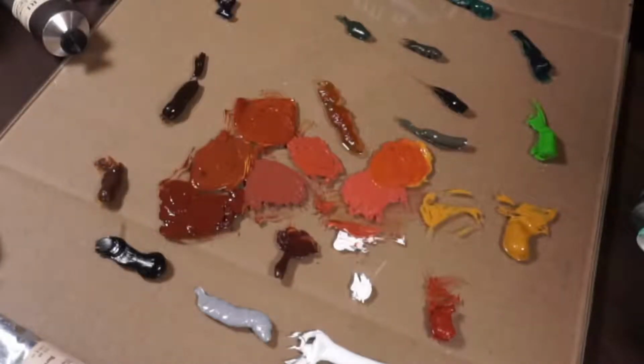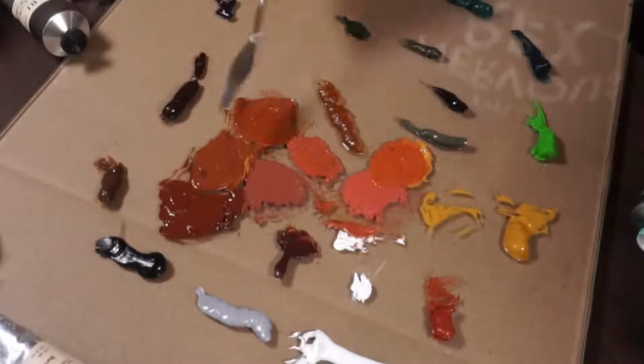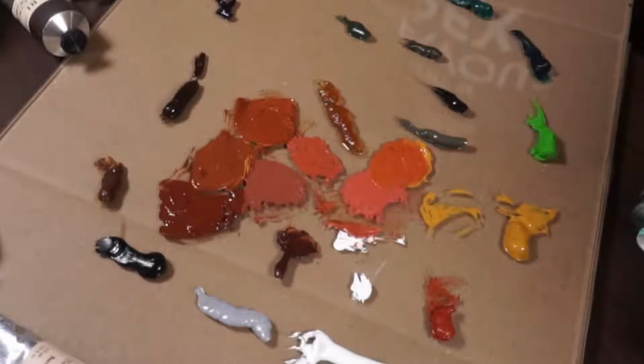So today what I'm doing is exploring some colors and seeing which ones of these would work. Since he's the most important thing in this painting, I'm concentrating on all of my oranges more than anything for skin tone. He's got skin tone in light and he's got skin tone in dark.